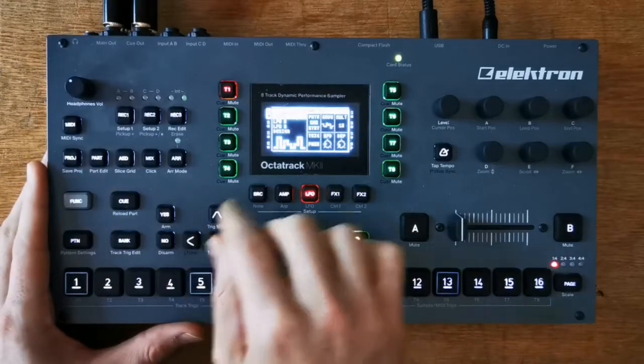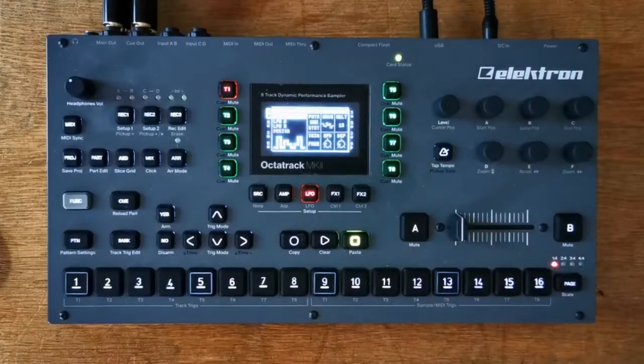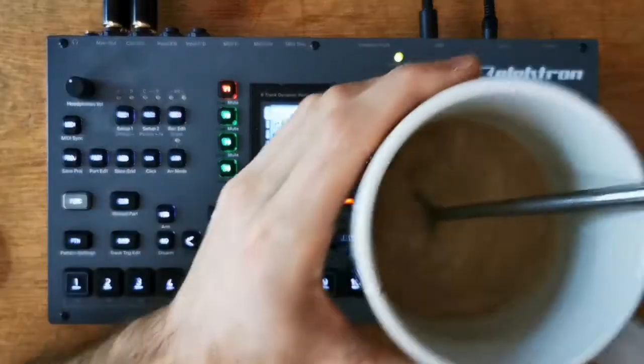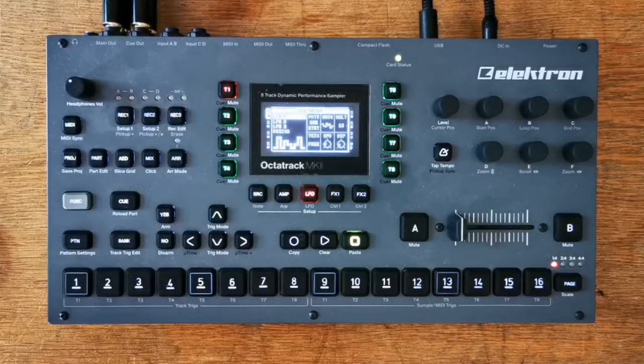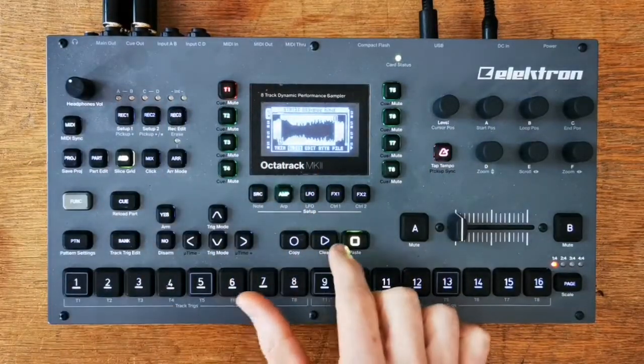So this is why we have to set up the LFO here, start, so that it chooses randomly the different slices. Let's see how this works out.